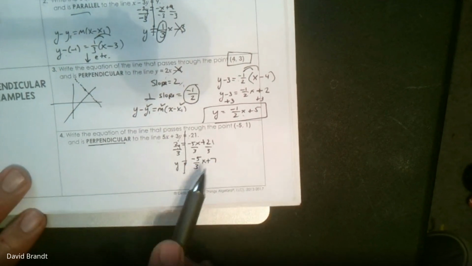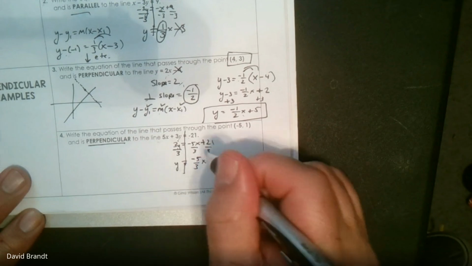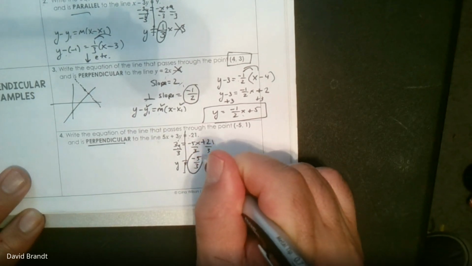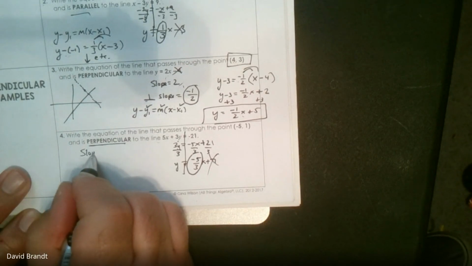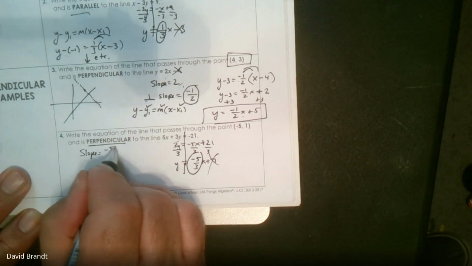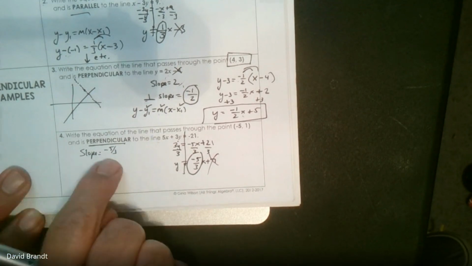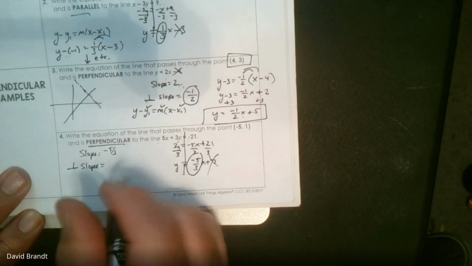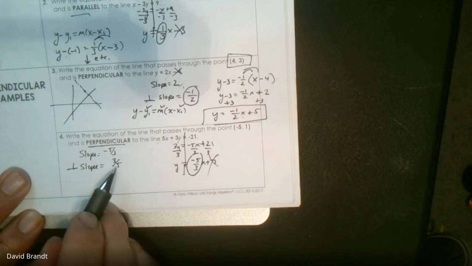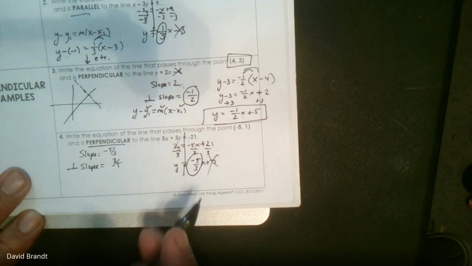Now, what is the slope of that line? -5/3. I don't care about the y-intercept. So the slope is -5/3. But remember, this is perpendicular. I don't want that slope. The perpendicular slope is flip and switch. Flip it over, switch the sign. So it switches from negative to positive.